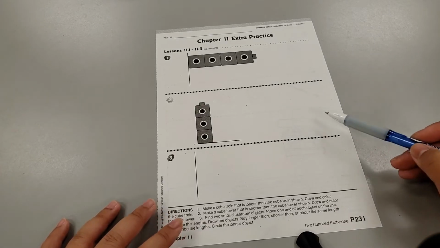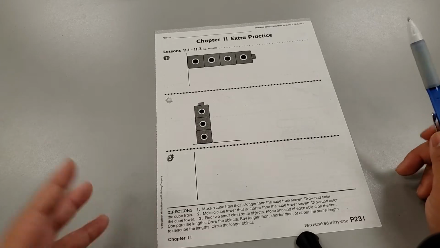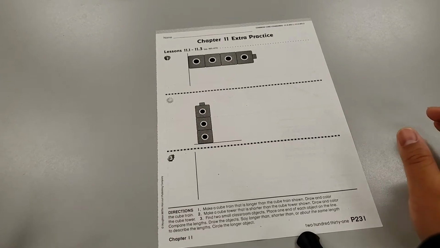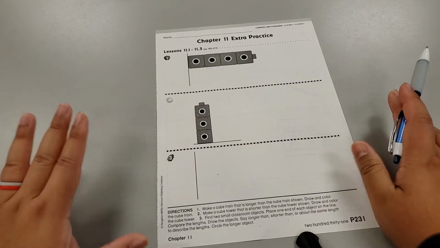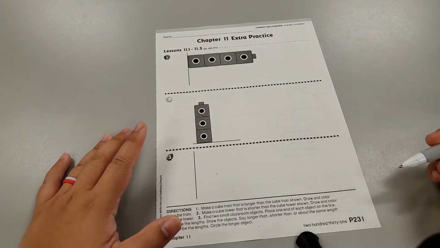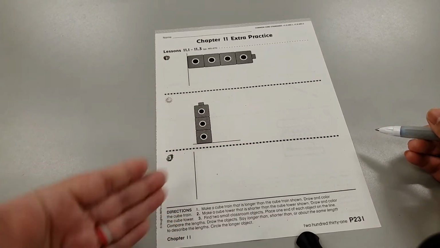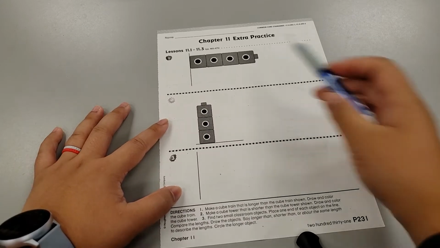Now, this will be different from the video for the kindergarten chapter review where I try to let their brain work by itself and I'm not drawing any kind of answers. But for my TK, this is extra practice. So I want you to see what the correct answers would look like. So let's go ahead and do this together.